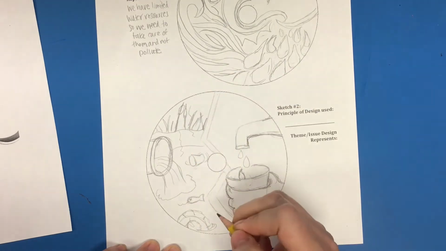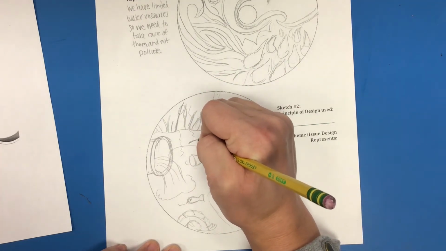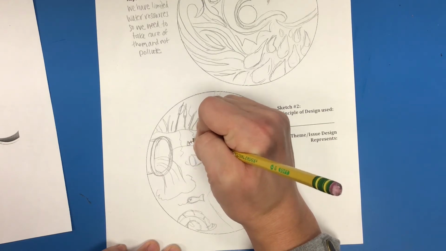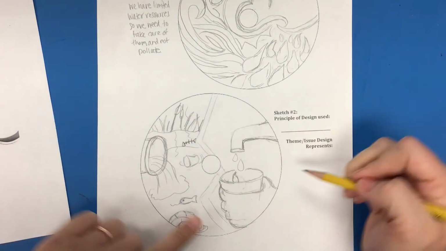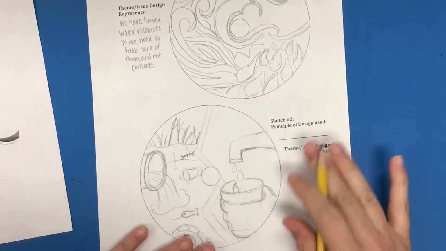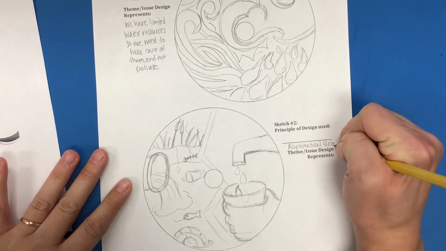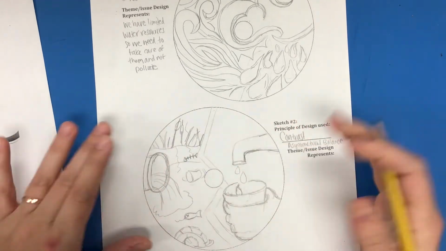But for the second one, I chose a different approach. I chose to focus on water pollution with my design. The fact that pipes can be used to move clean water into our homes, but at the same time, we can also pipe waste into our water supplies, thus polluting it and impacting the creatures that call it home.